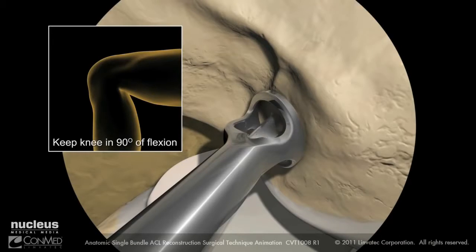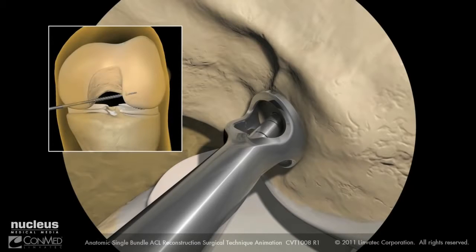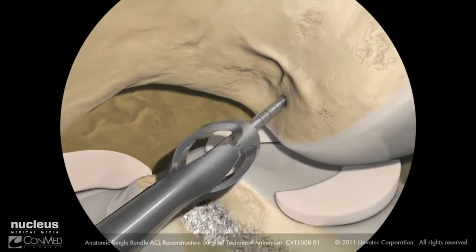Back the guide pin out to check that the guide pin correlates to the mark you made earlier in the center of the footprint. Using the guide to position the guide pin, hyperflex and elevate the knee. Advance the guide pin to the lateral femoral cortex, noting the aperture to cortex depth, then advance out of the skin. Continue advancing the guide pin out through the skin laterally, using a twisting motion to remove the femoral footprint guide.